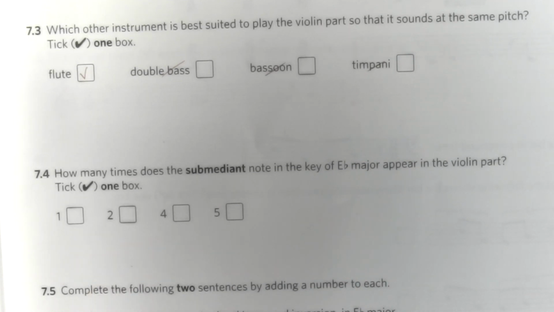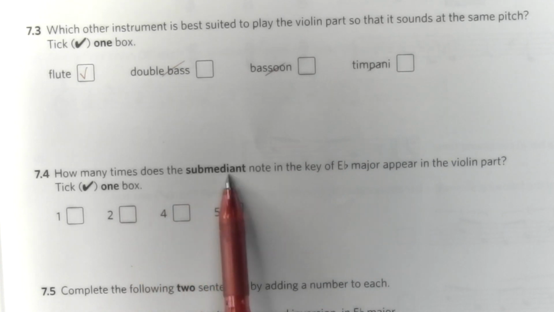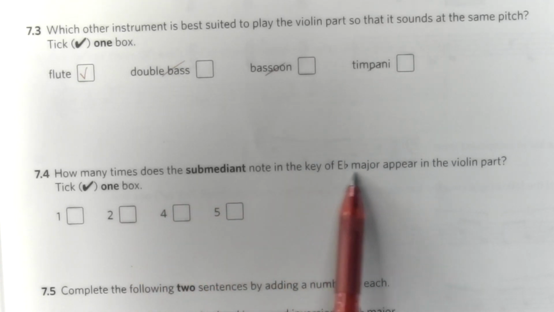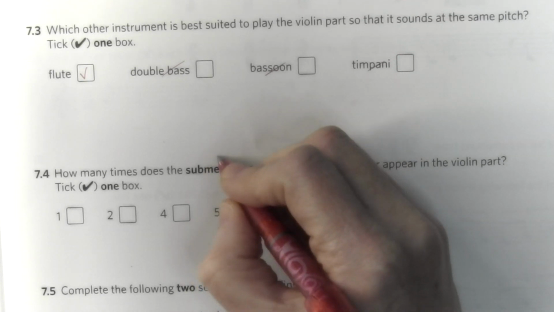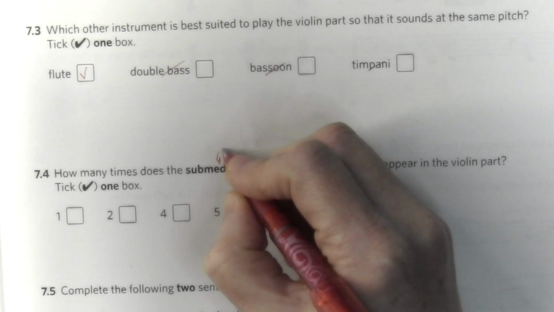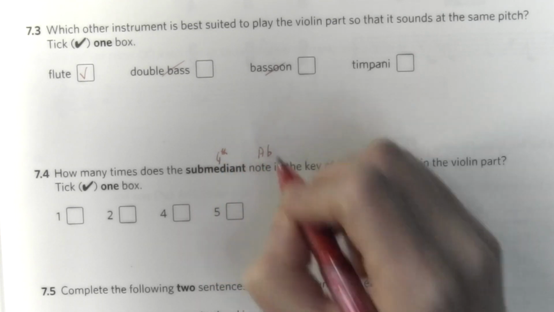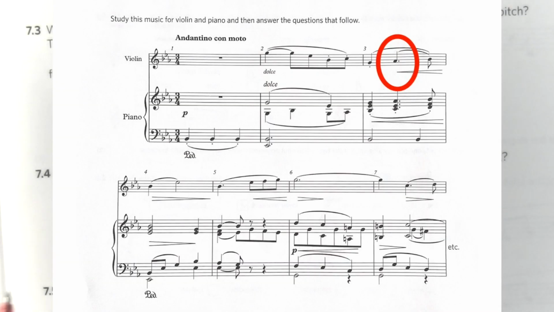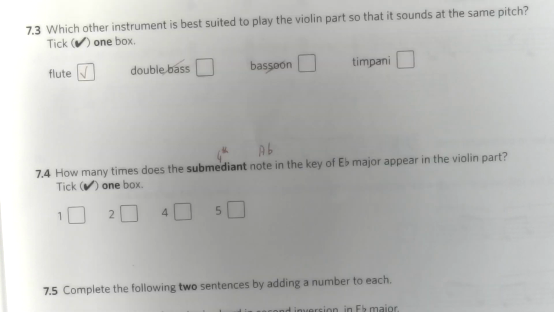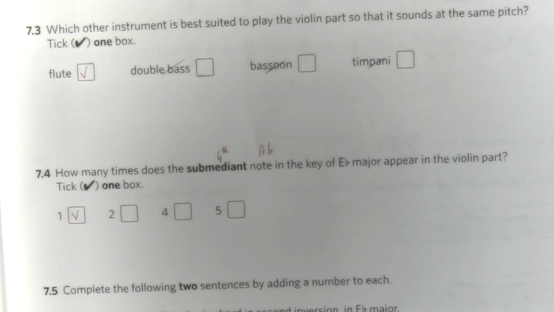And the next question is, how many times does the submediant note of the key of E flat major appear in the violin part? So the submediant note is the 6th degree, okay? And for E flat is A flat. And if we count, we find out that there is only one A flat in the violin score. So 1.